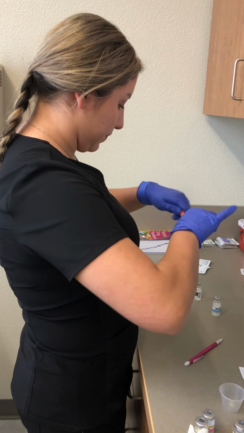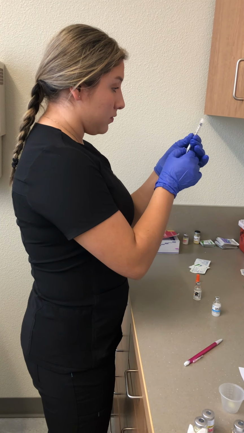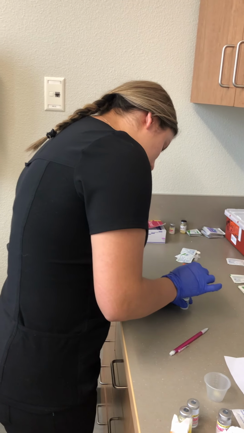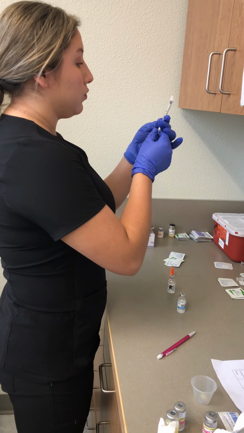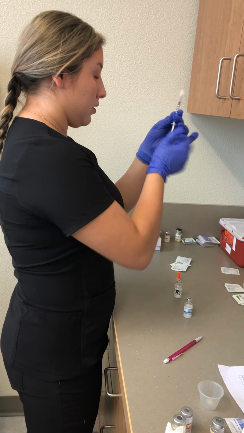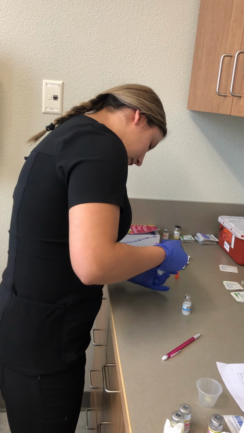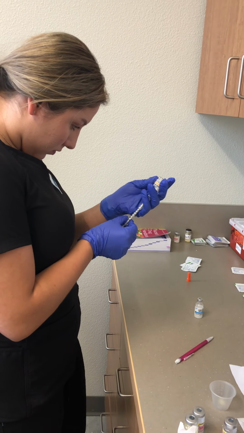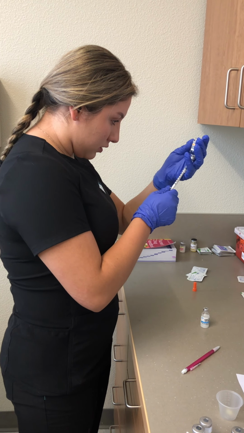I will draw 5 units of air, put that into my NPH, and then I'll do 30 units of air, put that into my regular insulin, regular insulin.